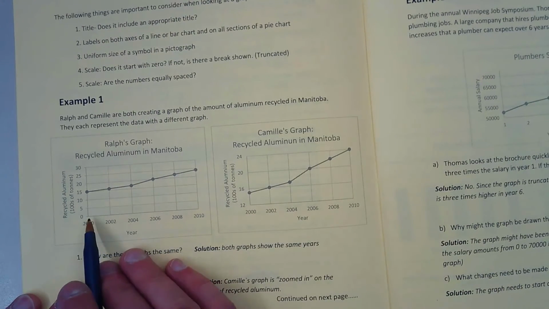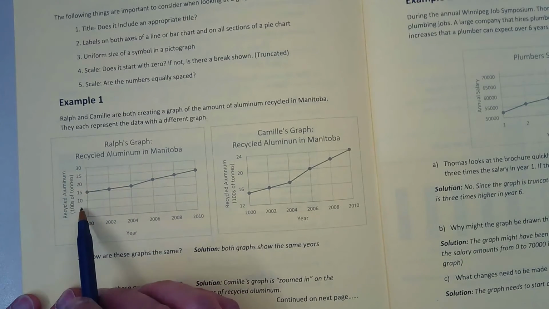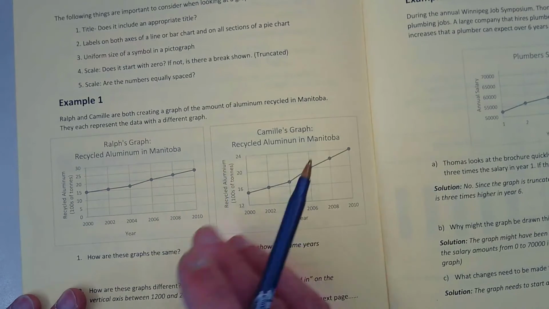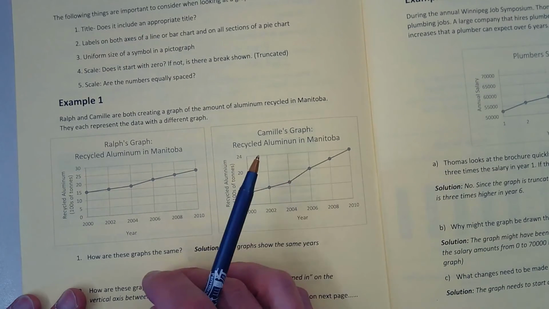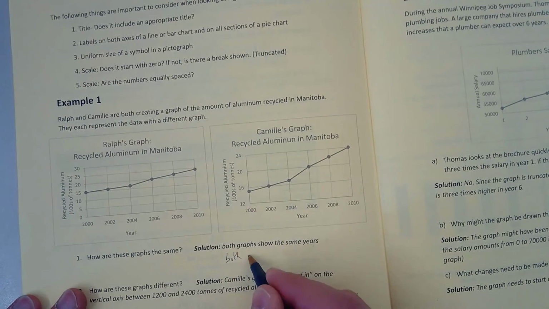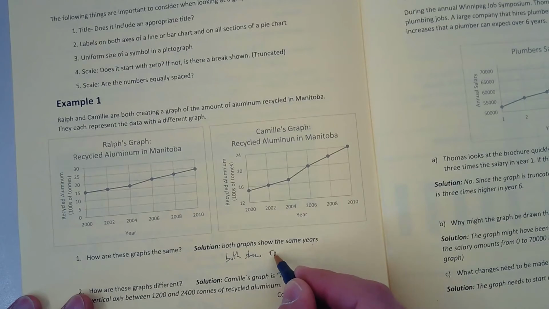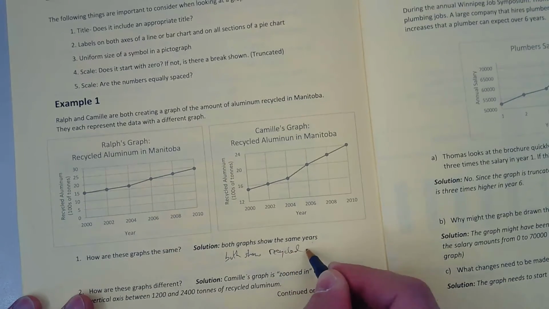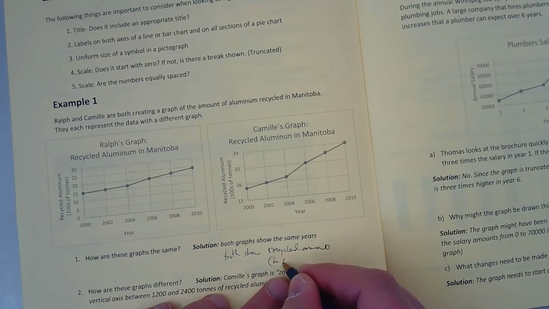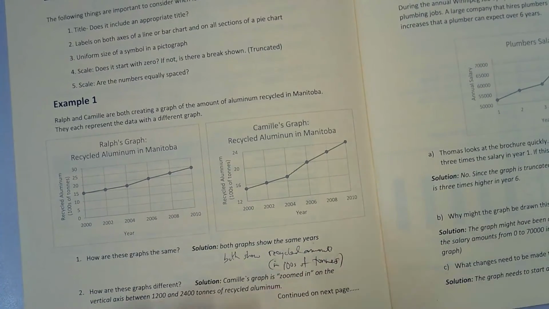They both track hundreds of tons. They both show the recycled amounts in hundreds of tons. So at least based on the labeling, they're labeled the same.